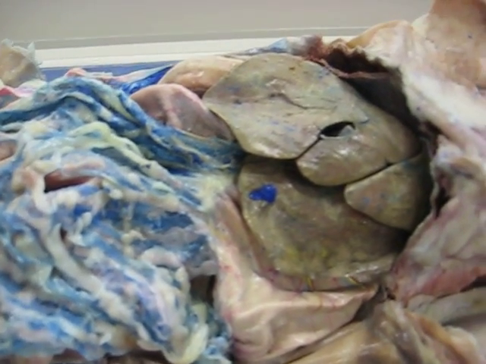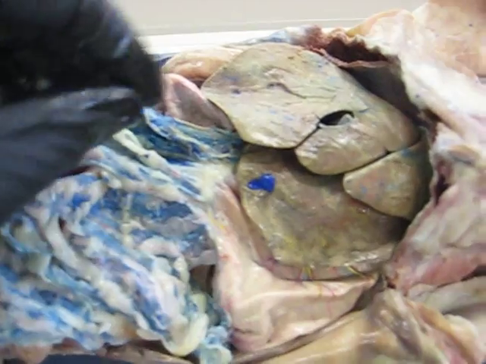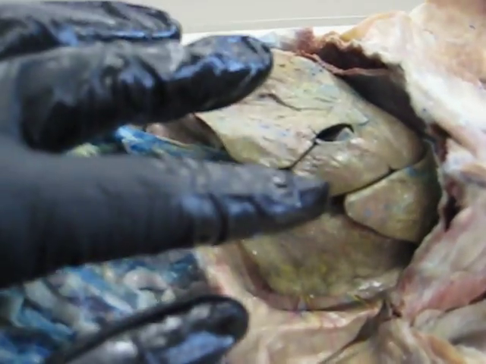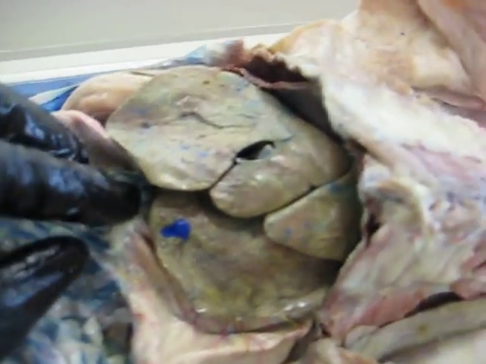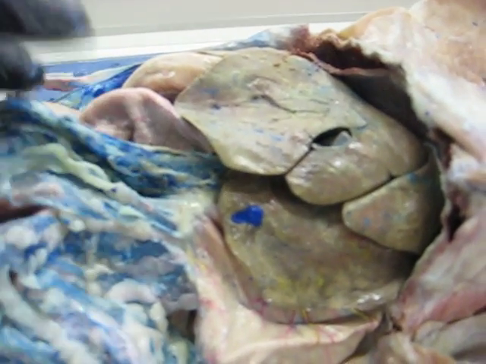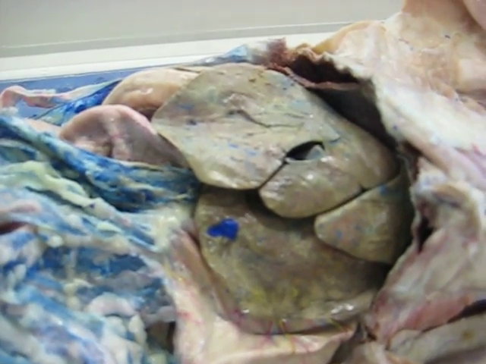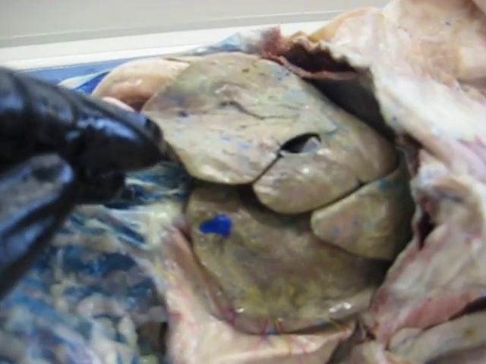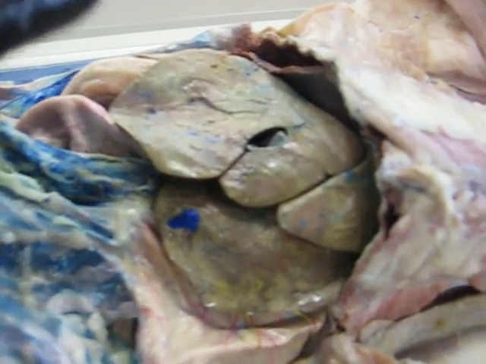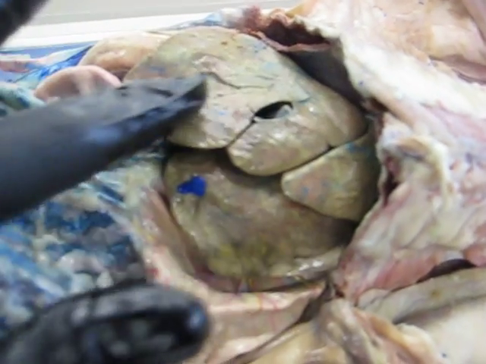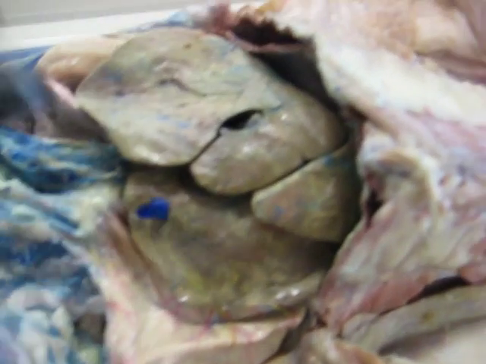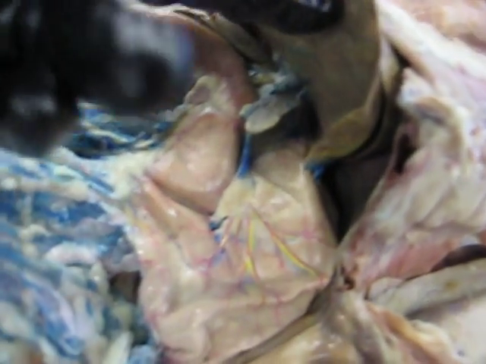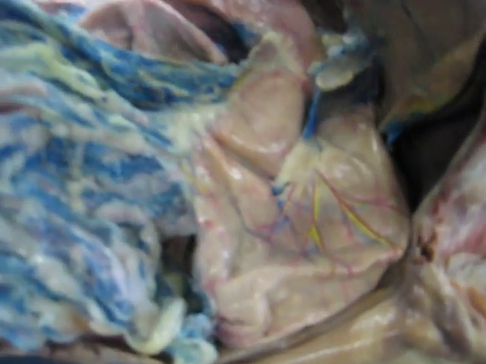To delve right in, you can see right here we have the liver. In the cat, it is made up of multiple lobes, as with many other mammals. You do not need to know the identities of the individual lobes, but take into consideration that this entire structure is indeed the liver. Moving on, we will peel the liver back, so to speak, to reveal the stomach.